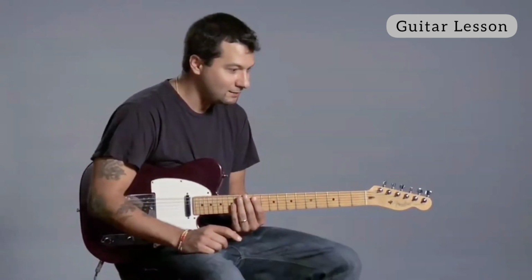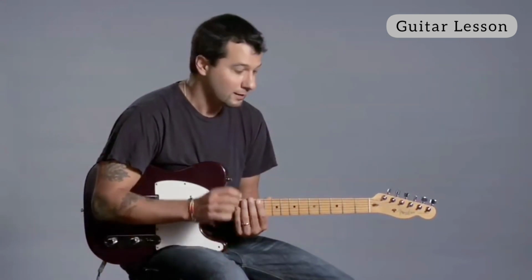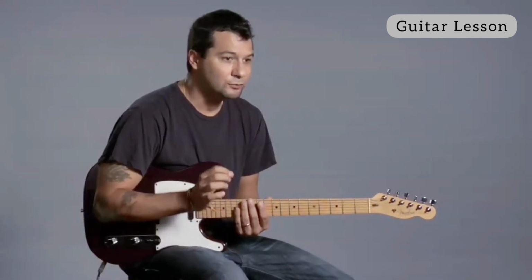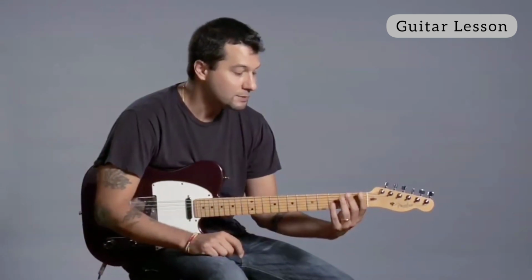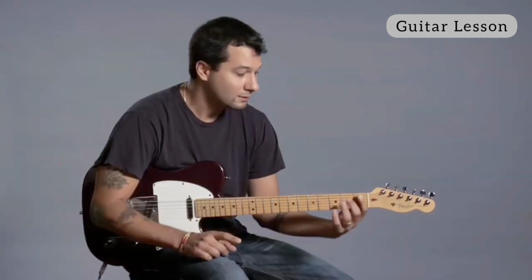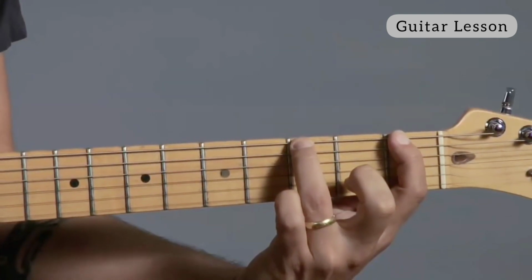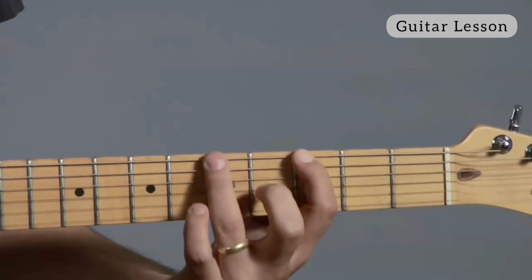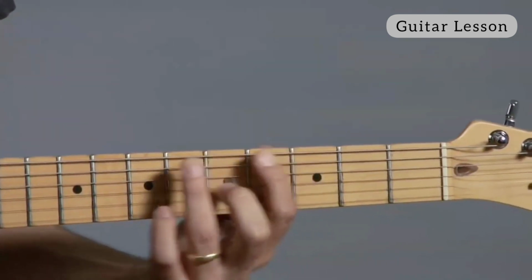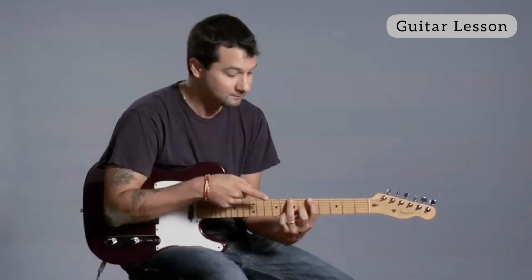In order to find any note on the guitar, and really any instrument, you have to remember just a couple of rules. On the guitar, between every letter is 2 frets. That's called a whole step, but it's just 2 frets. So between G and A, 2 frets. Between A and B, 2 frets, right?